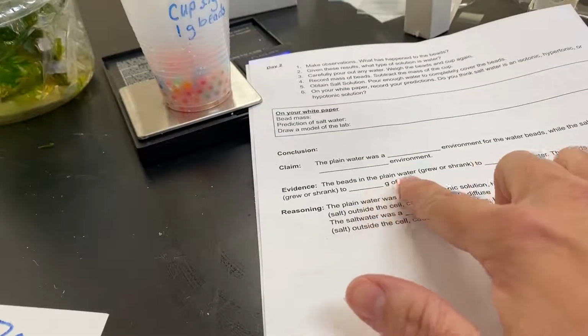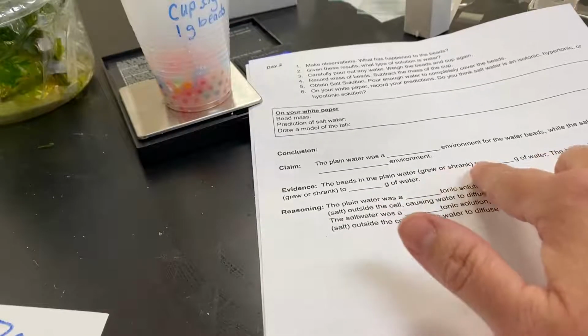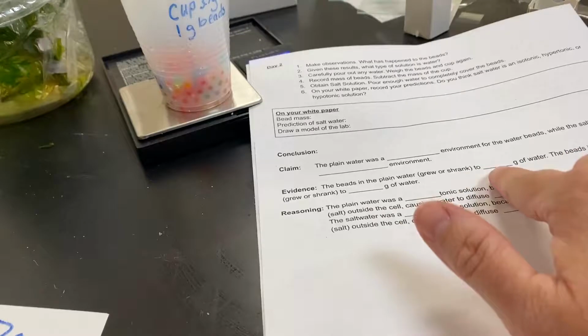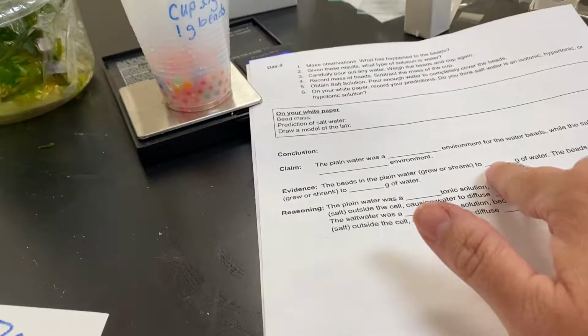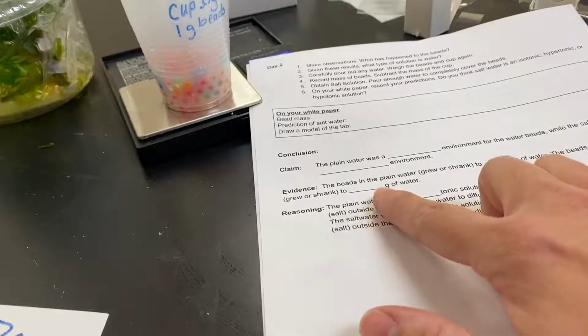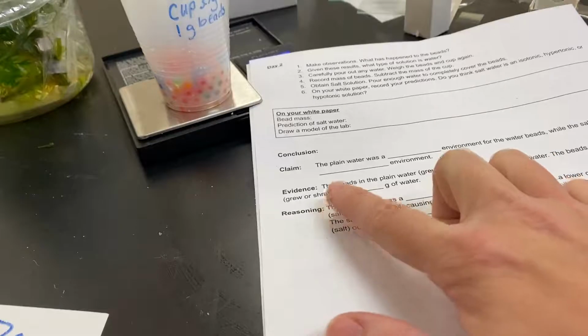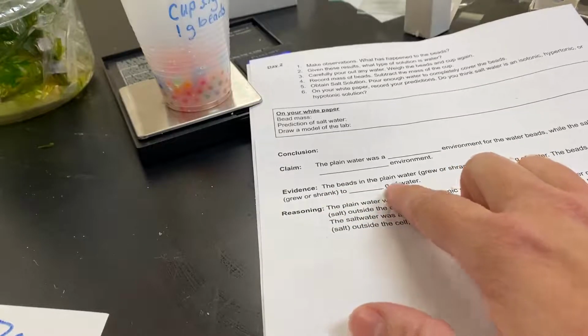Evidence, the beads in the plain water, what did they do? They grew to a mass of, and remember the previous video, we recorded our mass of our beads. All right, in the salt water, we just did this one. They shrank to 27.6 grams of water.